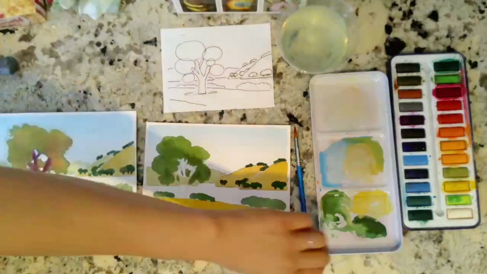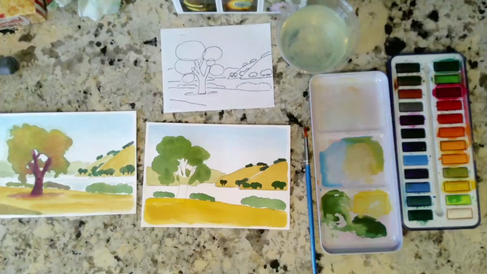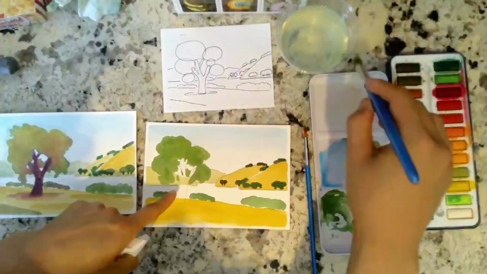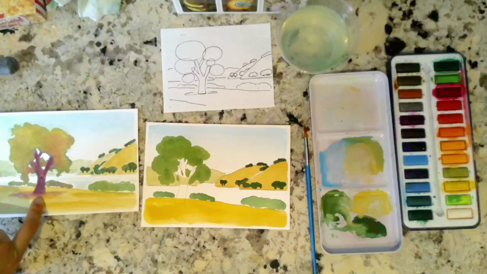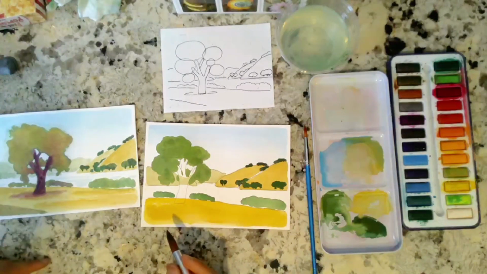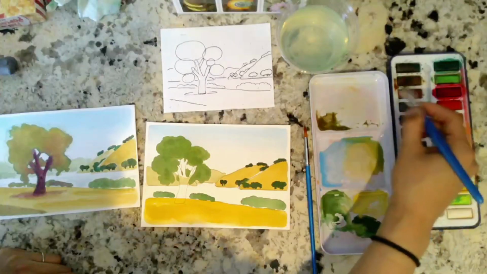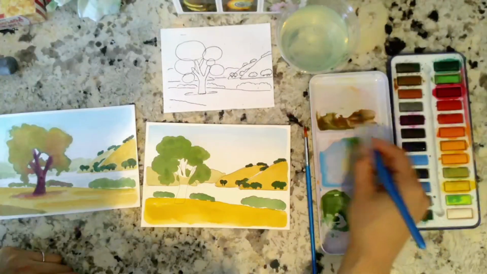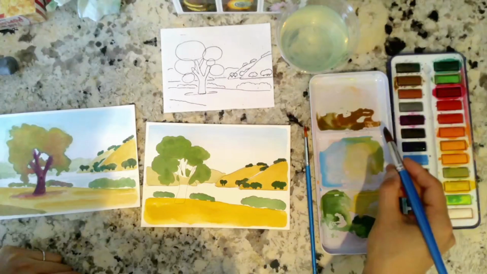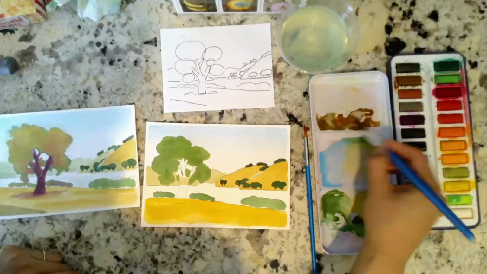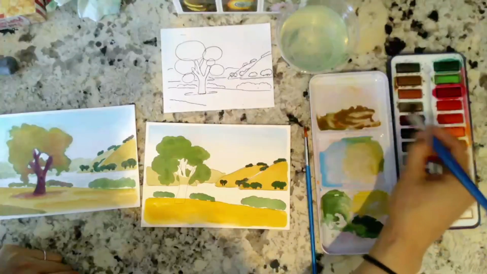Cool. Okay. Well, for the next step here, I think we're gonna do the tree trunk. The color is a little bit off on my example here, so I'm gonna try something else. We're gonna use this brown, and it looks kind of reddish to me, so I'm gonna mix it with a little bit of gray to dilute the color a bit so it doesn't look so intense.